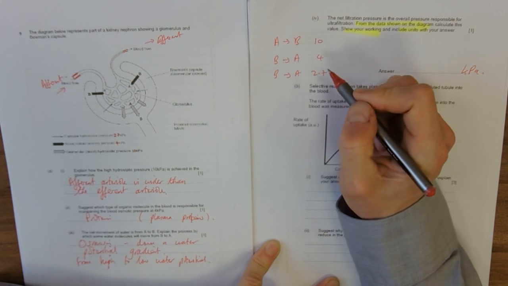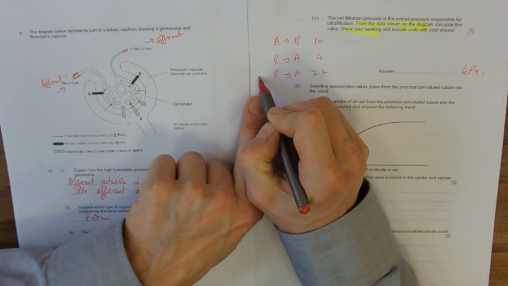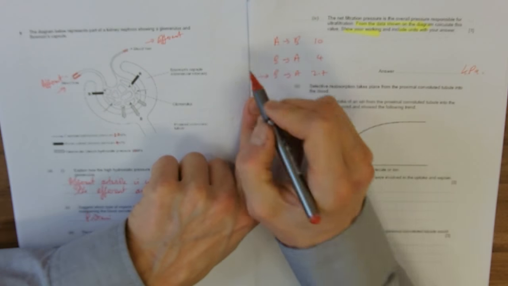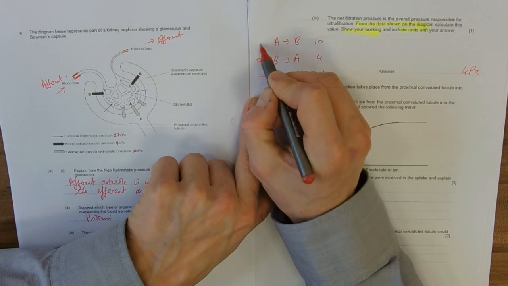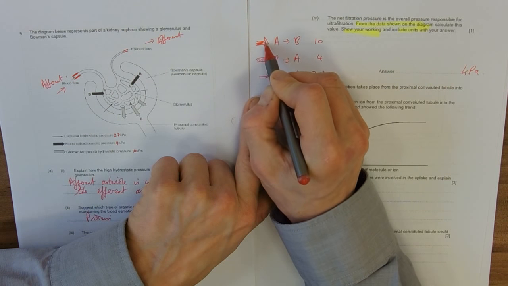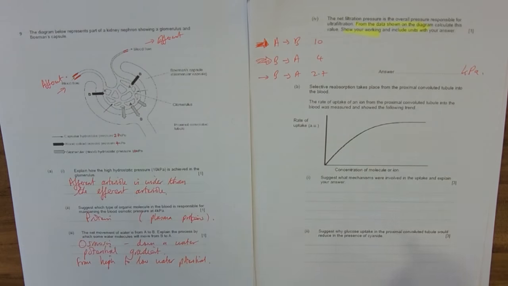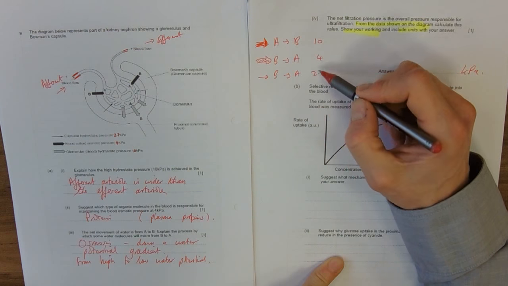So that's our little arrow. This is our kind of grey arrow, and this is our solid arrow. And so these two are going in the different directions.